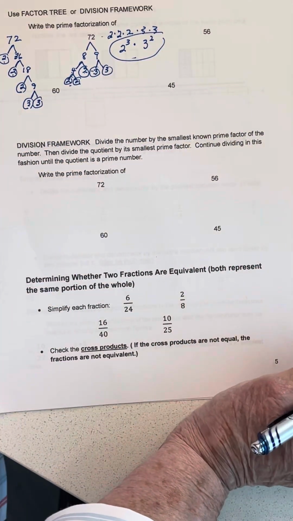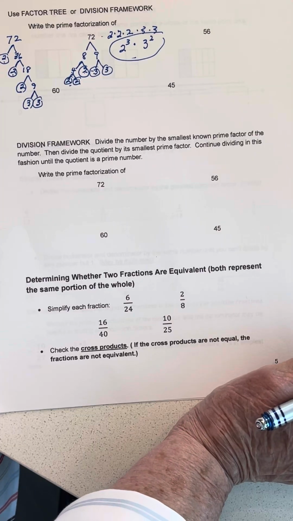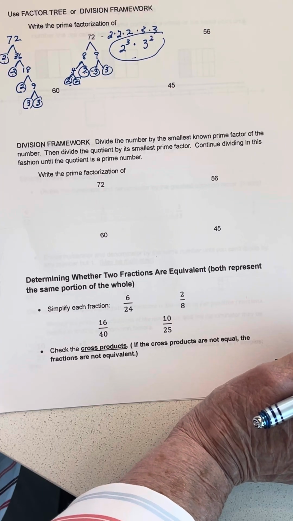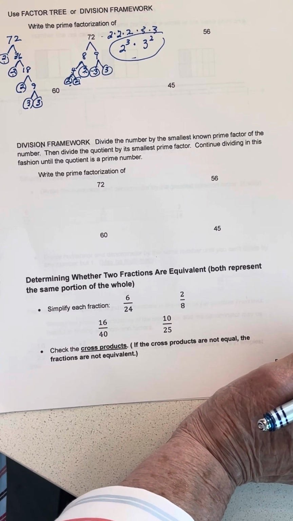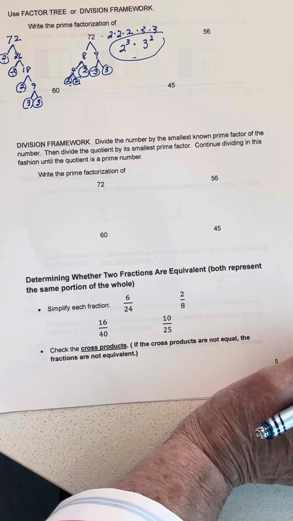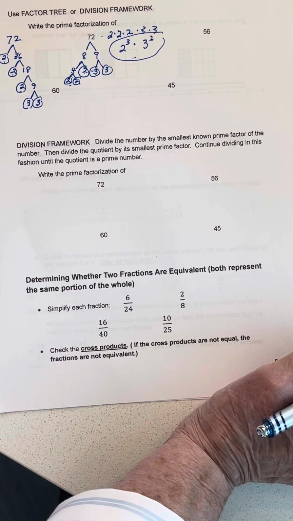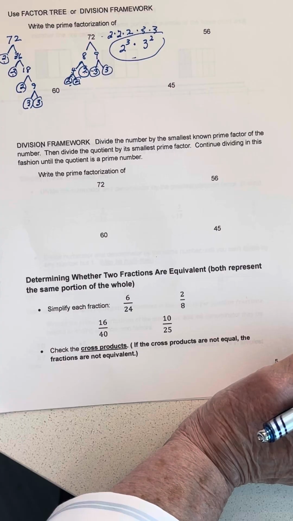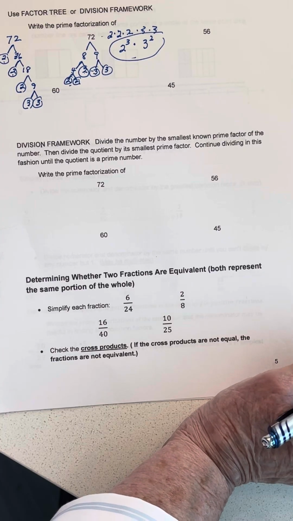That's the reason I'm kind of partial to this particular technique, because there's lots of ways you can do it. There's not one right way. If you do it correctly, you'll come up with the same prime factors at the ends of your branches.